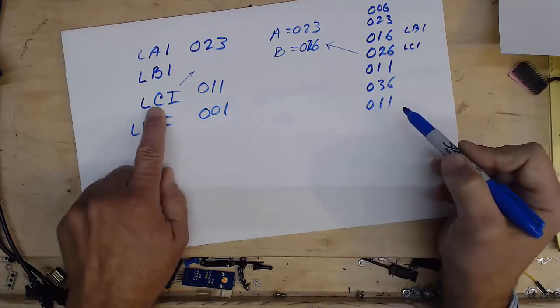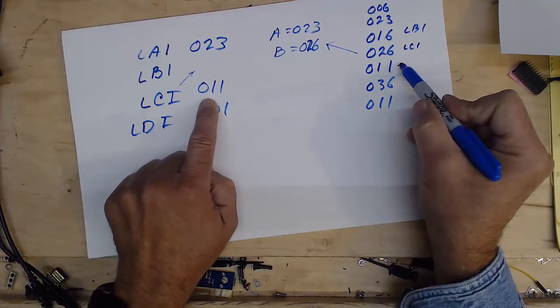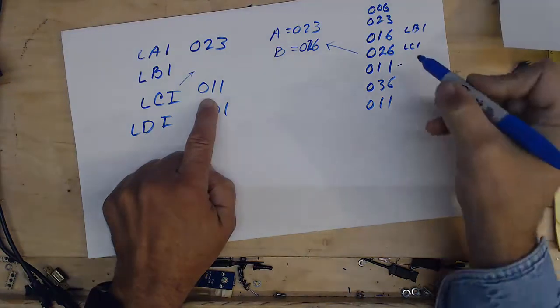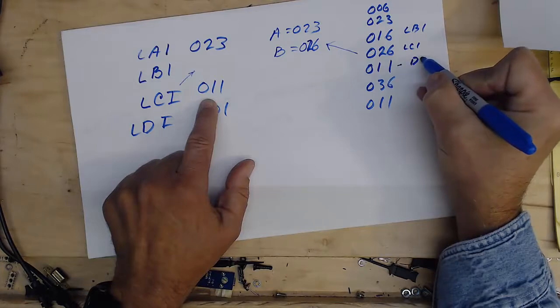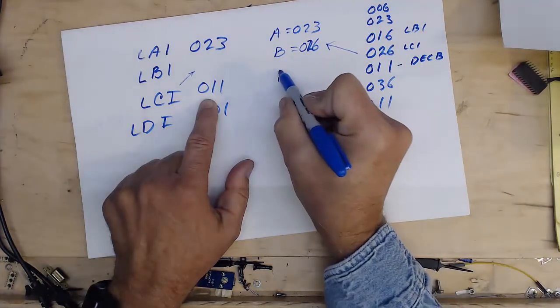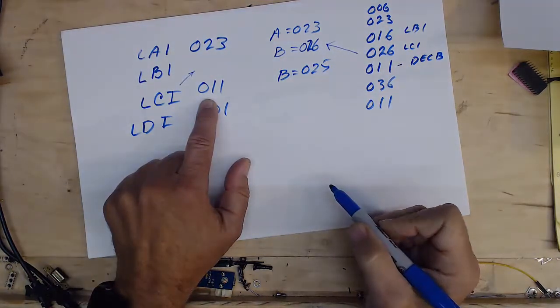The 011, it's going to interpret as an instruction now, and 011 happens to be a decrement B. So now B is going to equal 025.